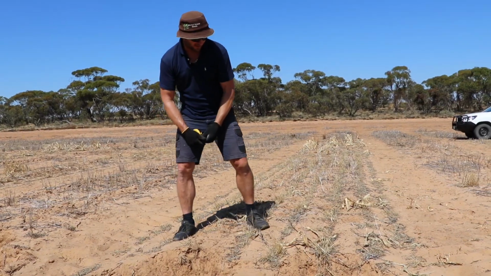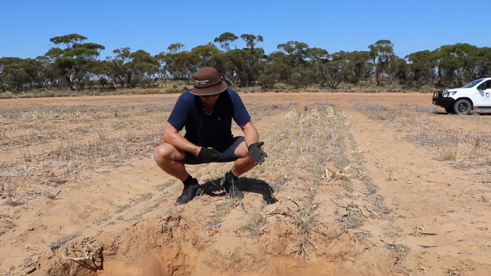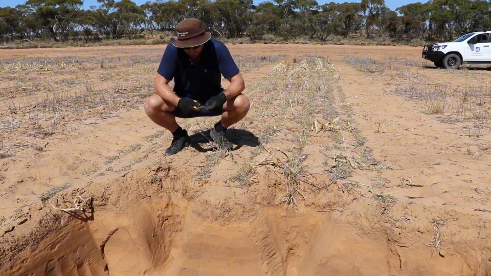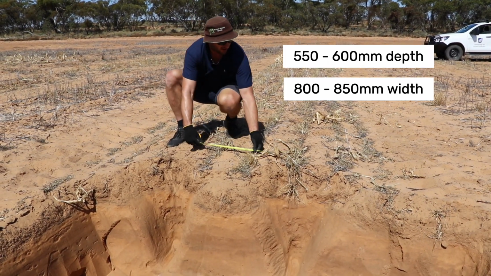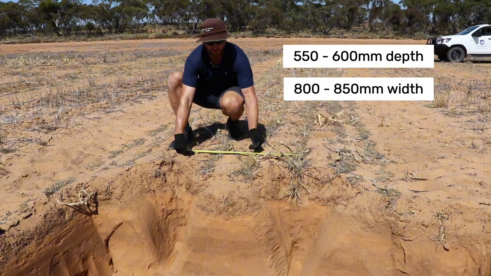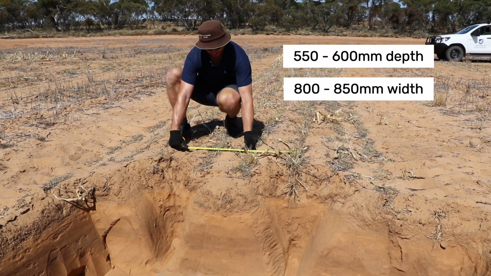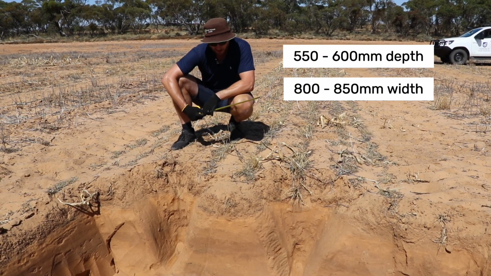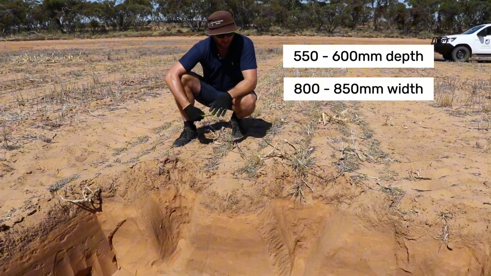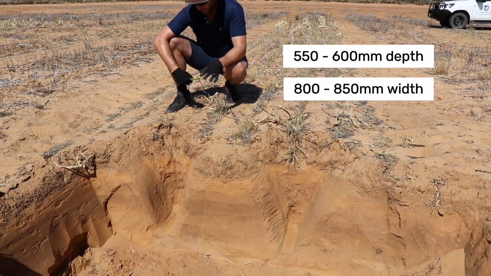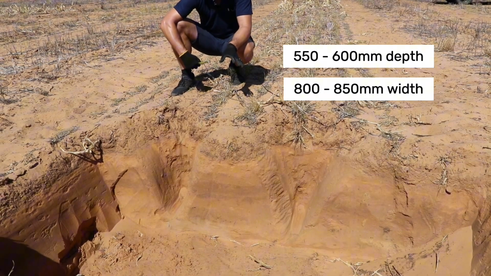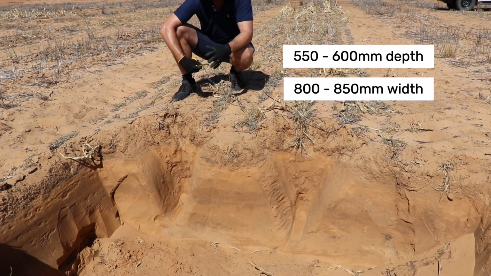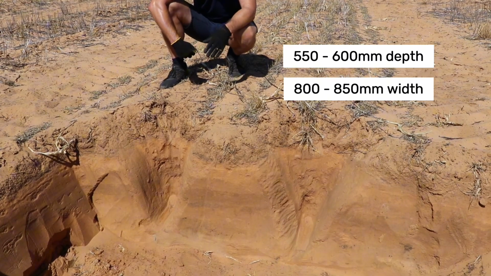Okay, so now if we compare it with this pit, which is the same Tilco tine working at 600 millimeters deep, but this time we've spaced the tines at 1.5 times the working depth, so we're up to 850 approximately for spacing on the toolbar. So now we can see that tine working at that depth without a wing. We're really not getting very much interaction between those two tines, so they're almost behaving as if they're independent tines.